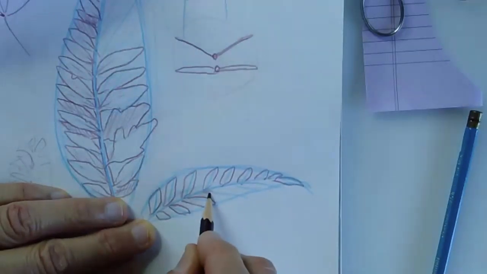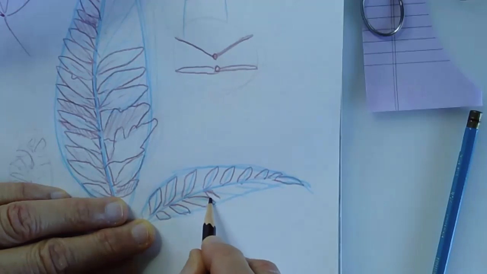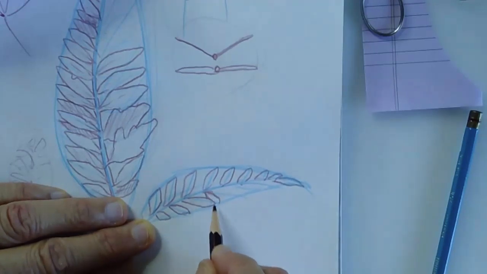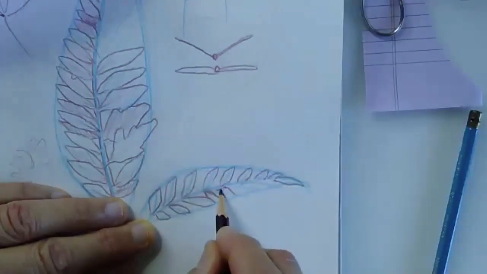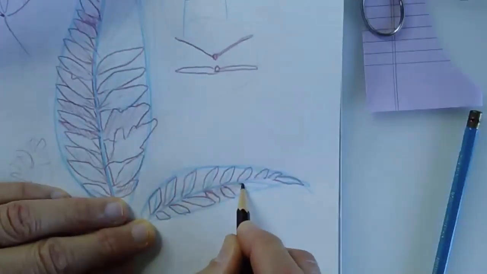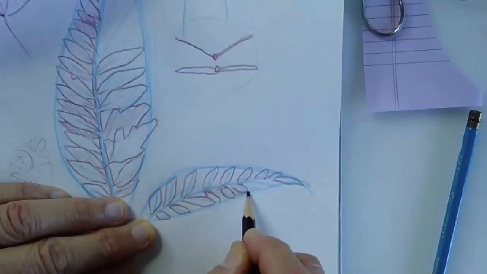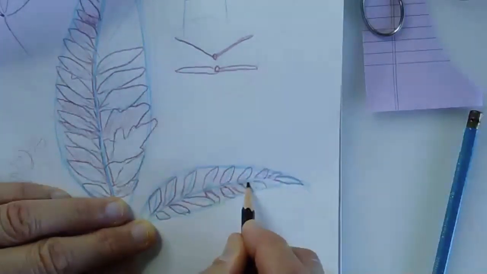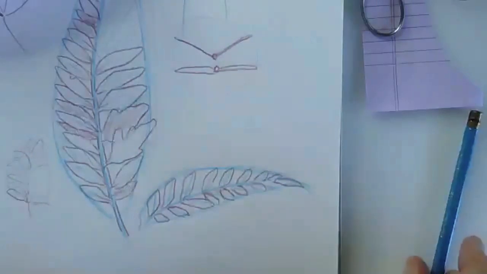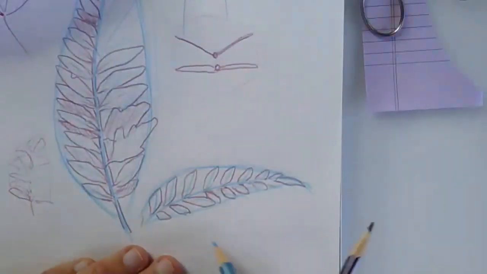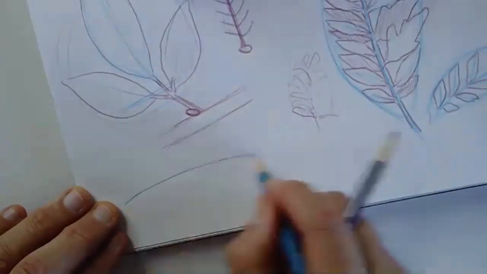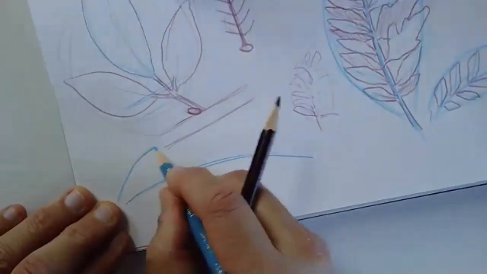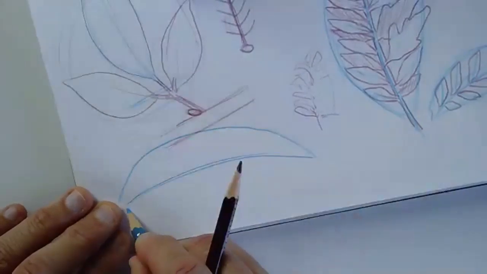If it's coming more towards me, it's really short. This might be more clear if I do a more extreme one right here. Boom, big, small.